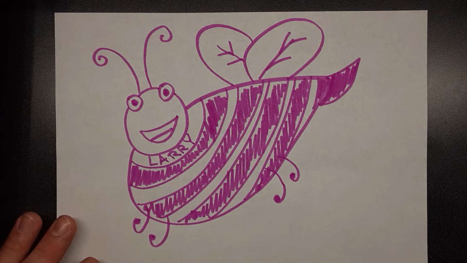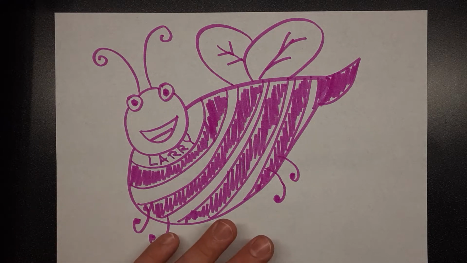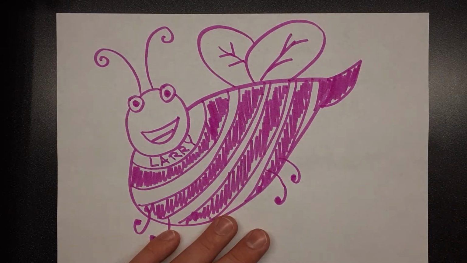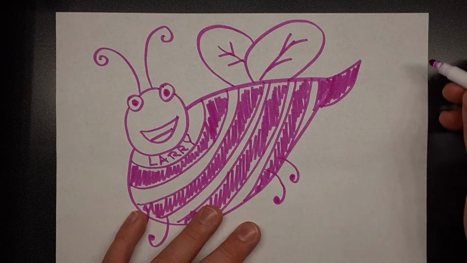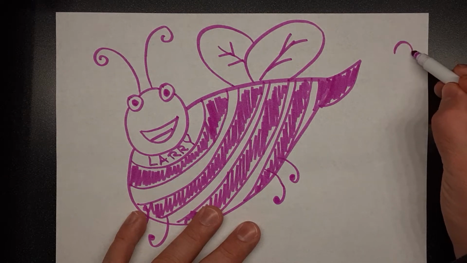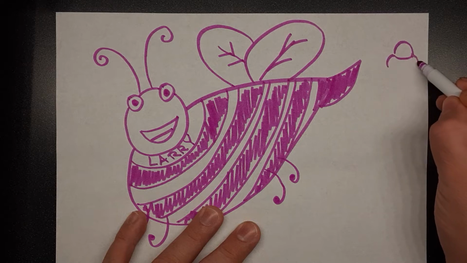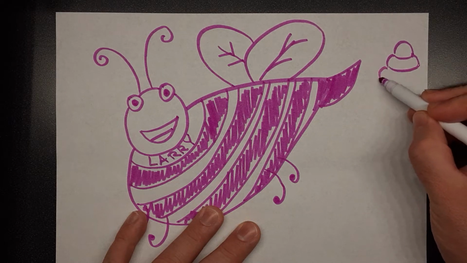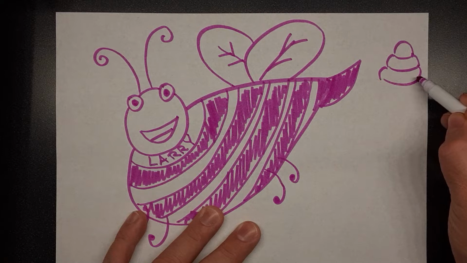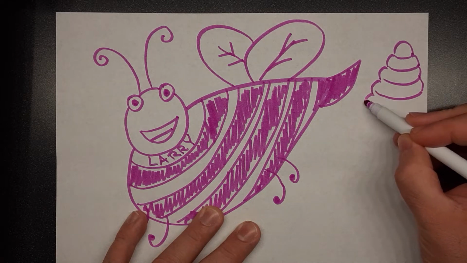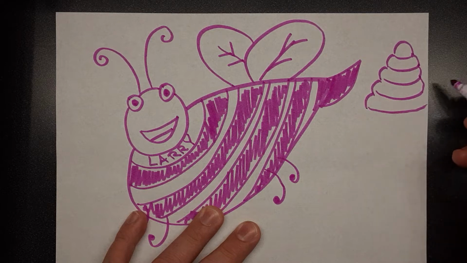You know what I think is going on in my bumblebee's world? I think, because he's flying around, he's looking for nectar to take back to the hive and make some honey. So I think I'm going to have to put a bumblebee hive back here. There's a lot of different kinds of shapes for hives, but I'm going to make mine like this.